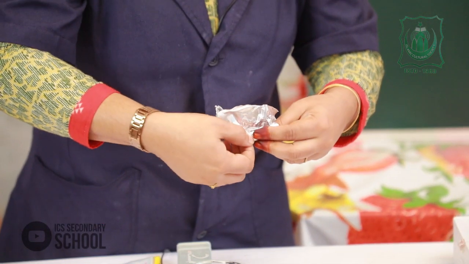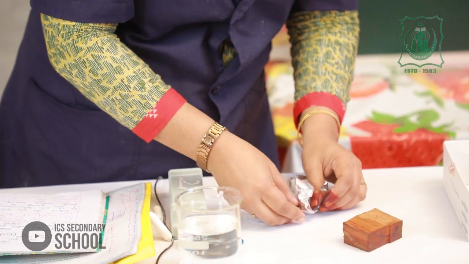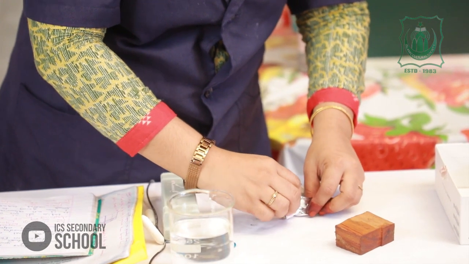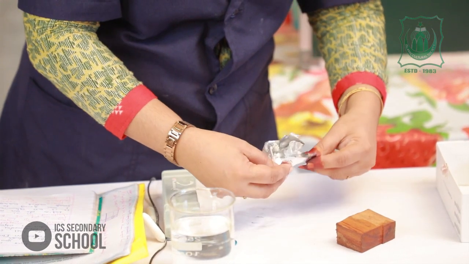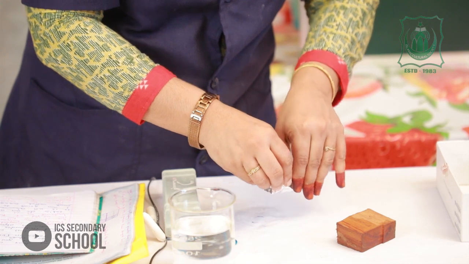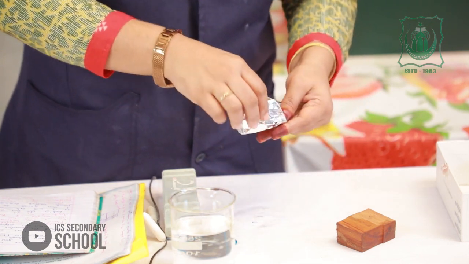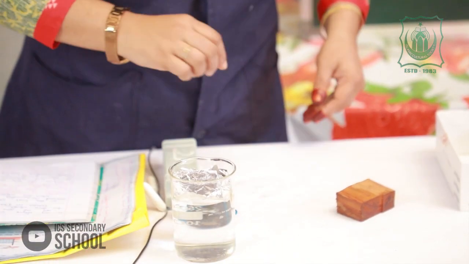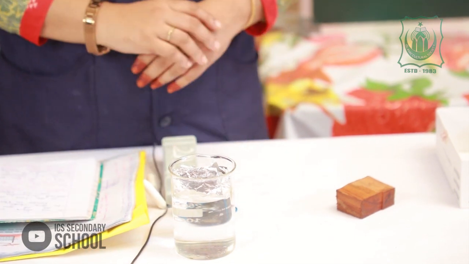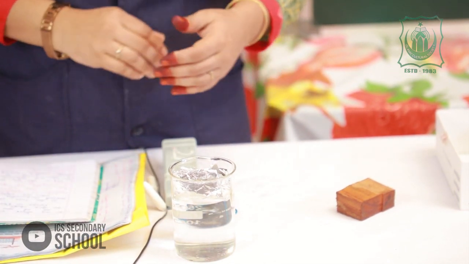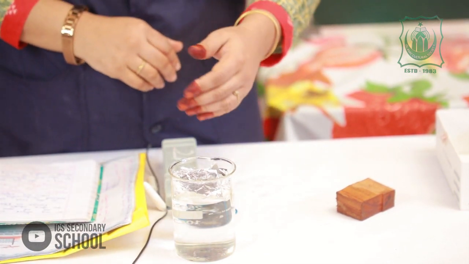Okay, then I make a small vessel. Then I place this in the water. What do you observe? Does it sink? No, it doesn't sink.